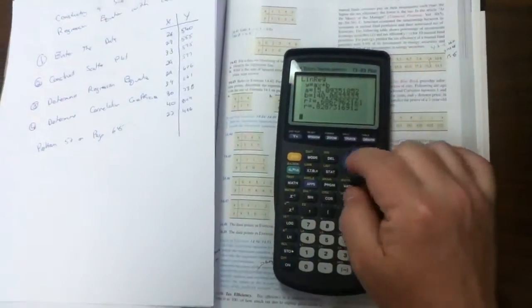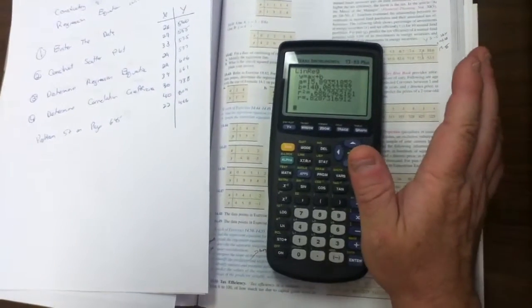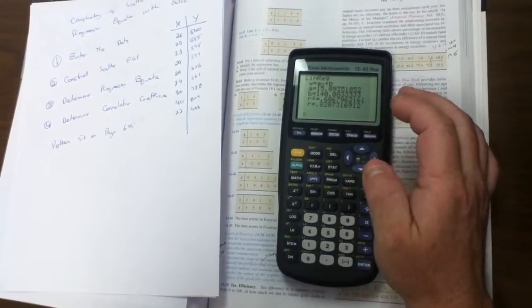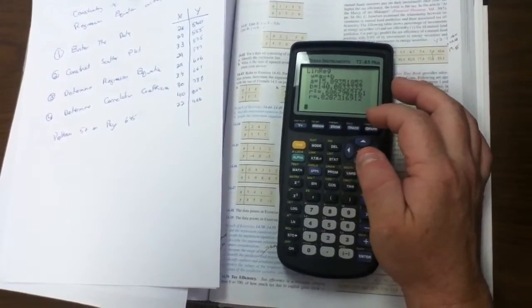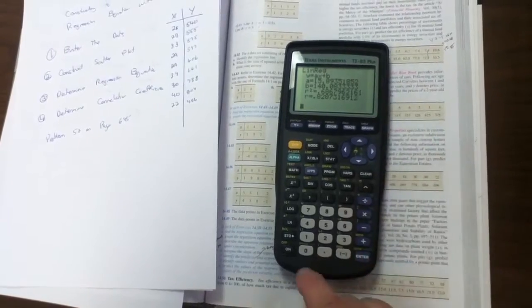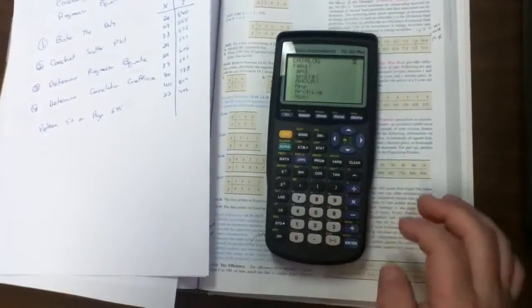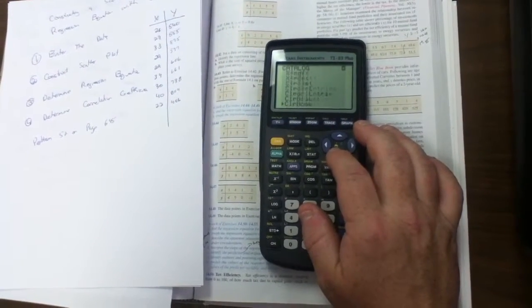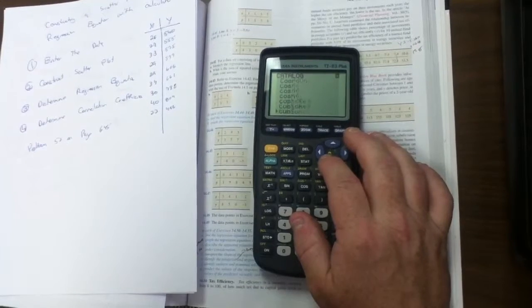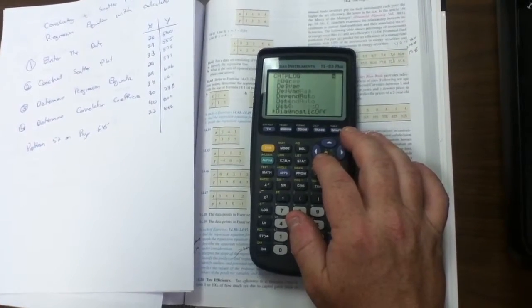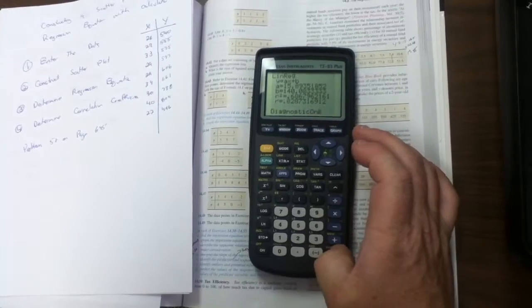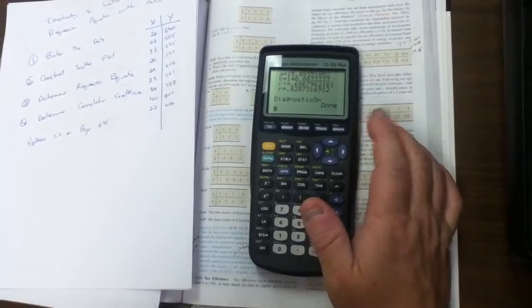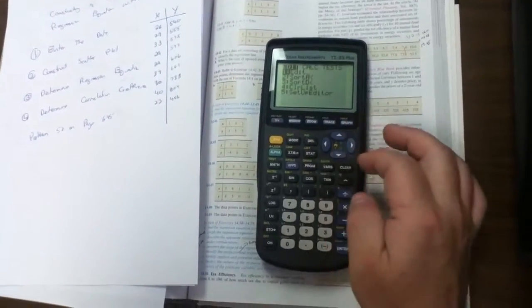To get that, and we did this in class already, so most of you have it turned on, you have to turn the diagnostics on if you don't have R squared and R. To turn the diagnostics on, you hit the catalog button, which is second 0, and you have to arrow all the way down to find diagnostic on. This is alphabetized. I don't know if you can hit D or not, I didn't try that. I want diagnostic on, hit enter, hit it twice. That turns on the correlation coefficient. Diagnostic off turns it off. So let's go back and look at that again.